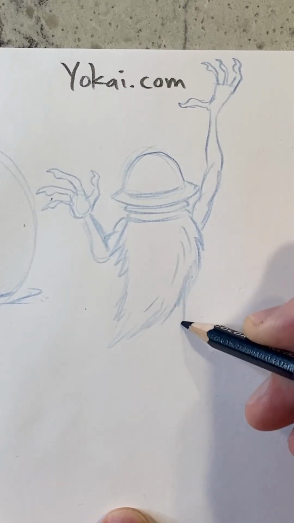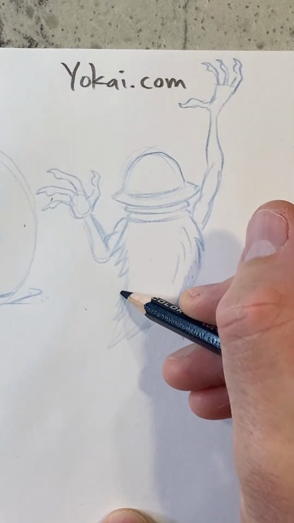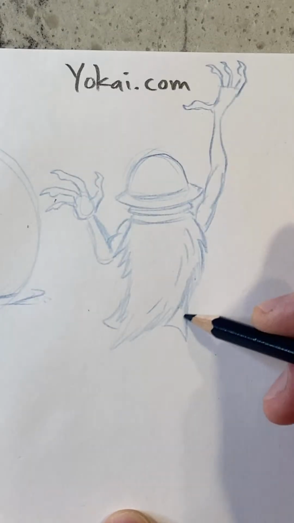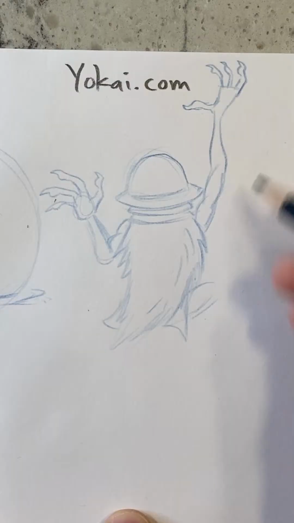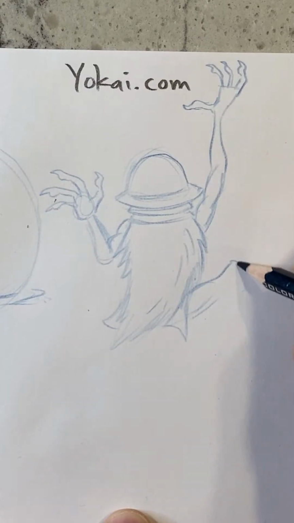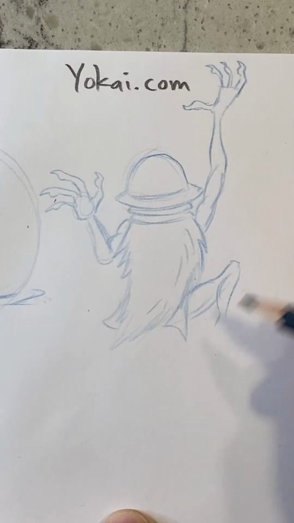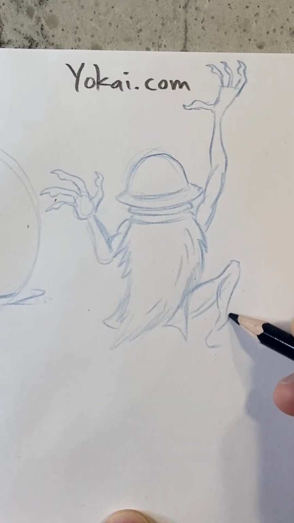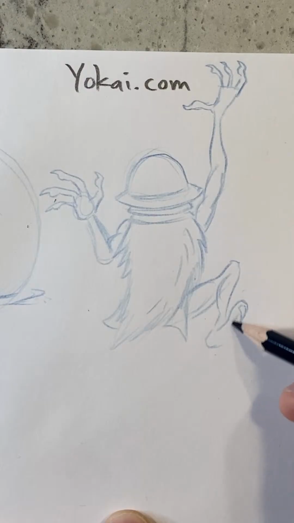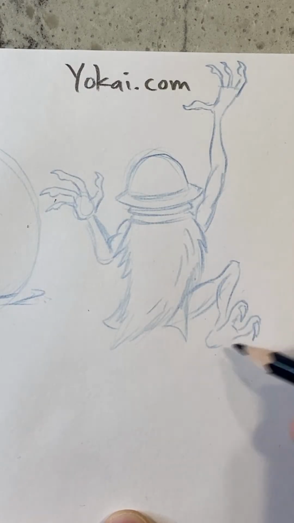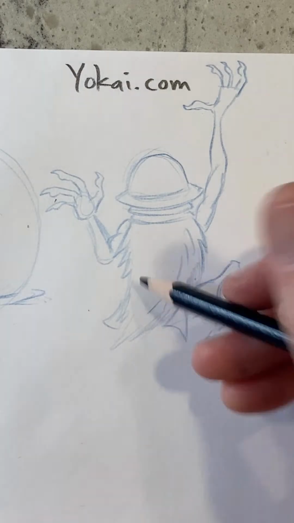So there's this bearded body, and then it has this little loincloth, and then these demon-like skinny muscular legs that come out. So just these really skinny legs with really skinny two-toed feet.